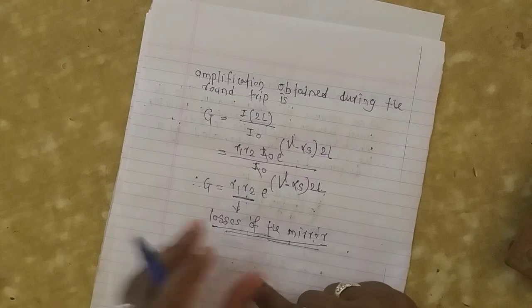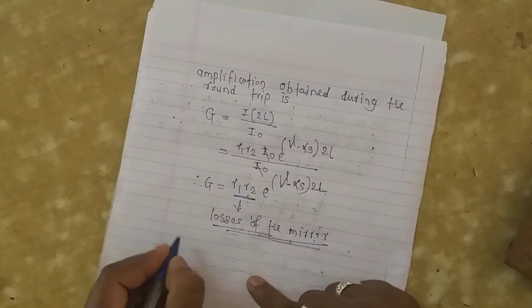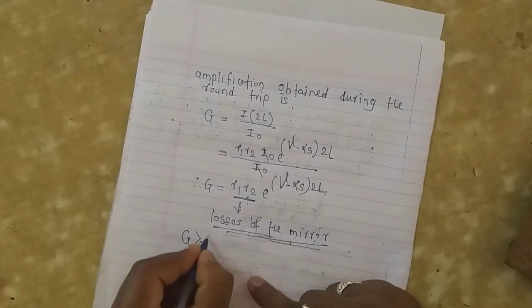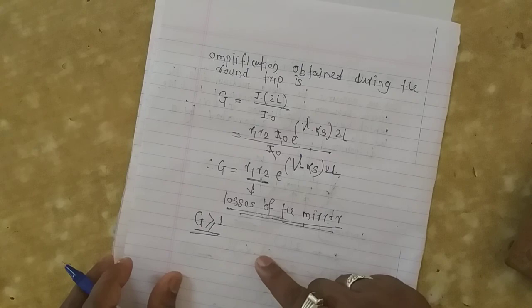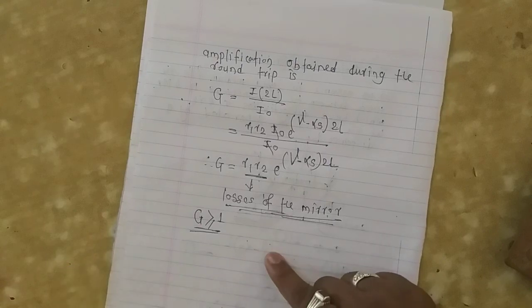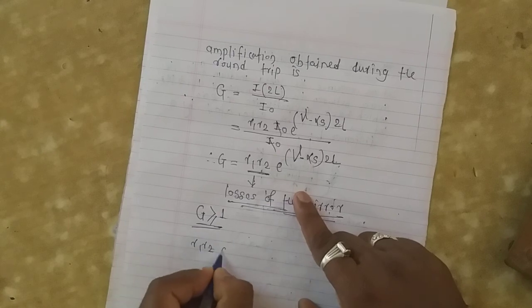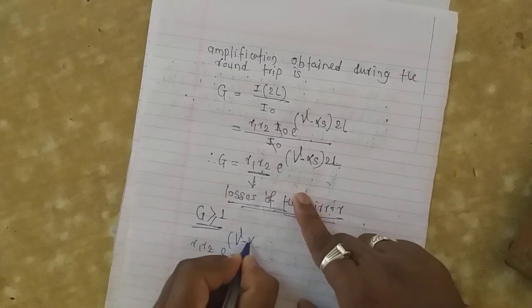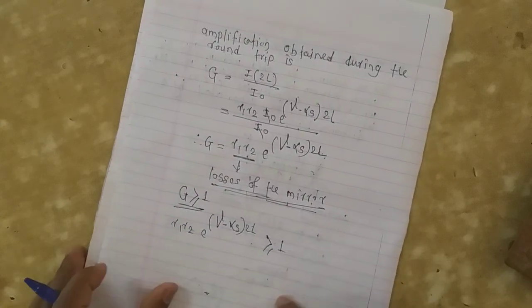The loss is balanced by the gain when the gain is greater than or equal to 1. That is the condition: the gain G, that is R1 R2 e raised to gamma minus alpha s into 2L, is greater than or equal to 1.